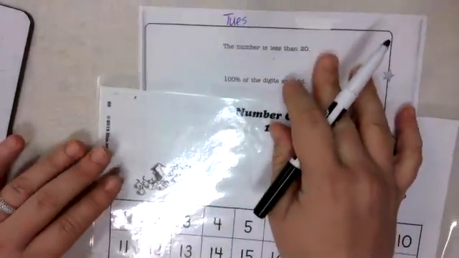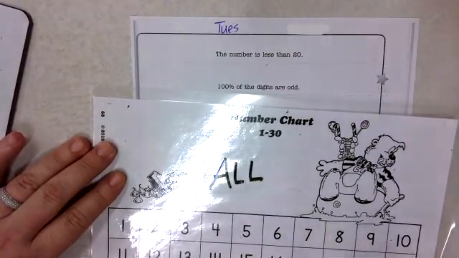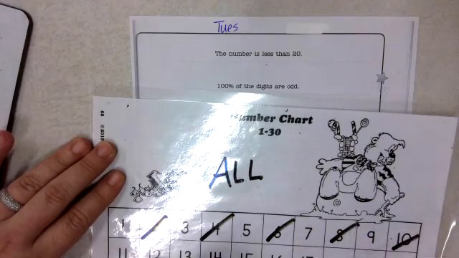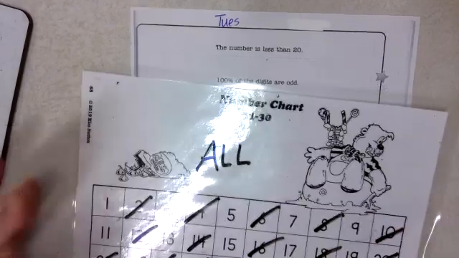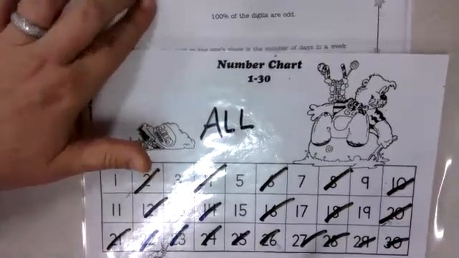100% of the digits are odd. When we say 100%, that means all of the digits are odd. So anywhere that we see an even digit would get crossed off. If they start to notice, look at that, these are all in a line together, that's a really cool thing for them to start to see that pattern on the chart.